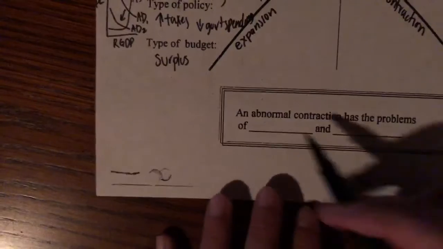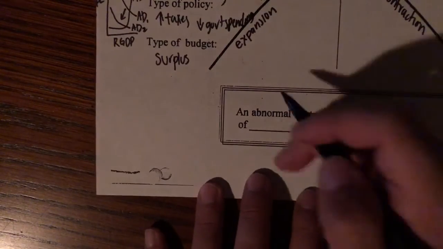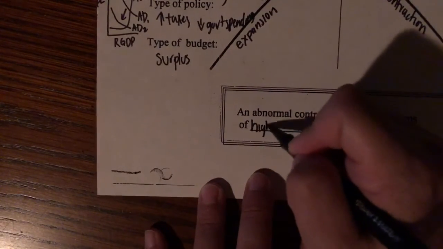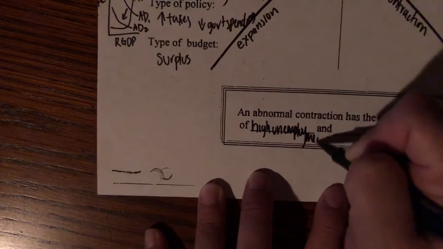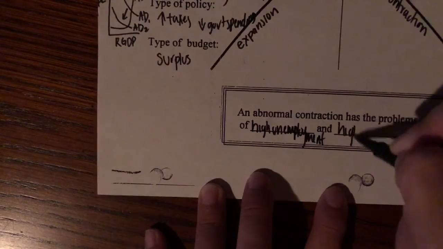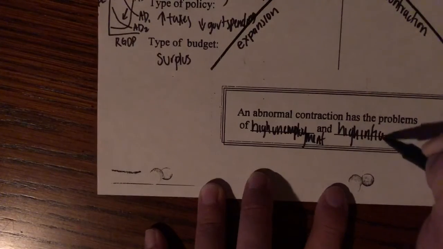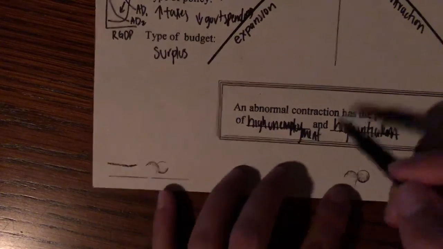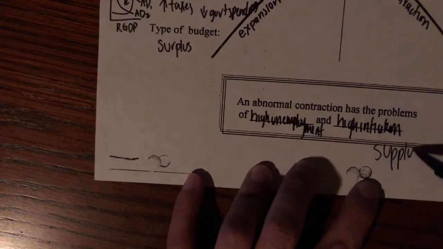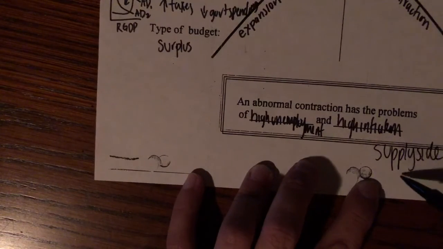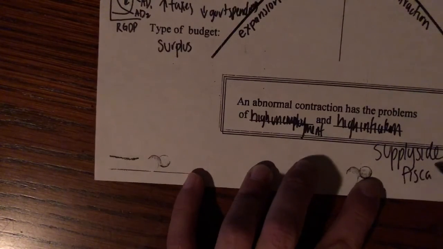Last thing here, an abnormal contraction has the problems of high unemployment and high inflation. And when you have this abnormal contraction, fiscal policy under John Maynard Keynes cannot work. And this is where we need to use supply-side fiscal policy, which we will talk about, to resolve this issue.